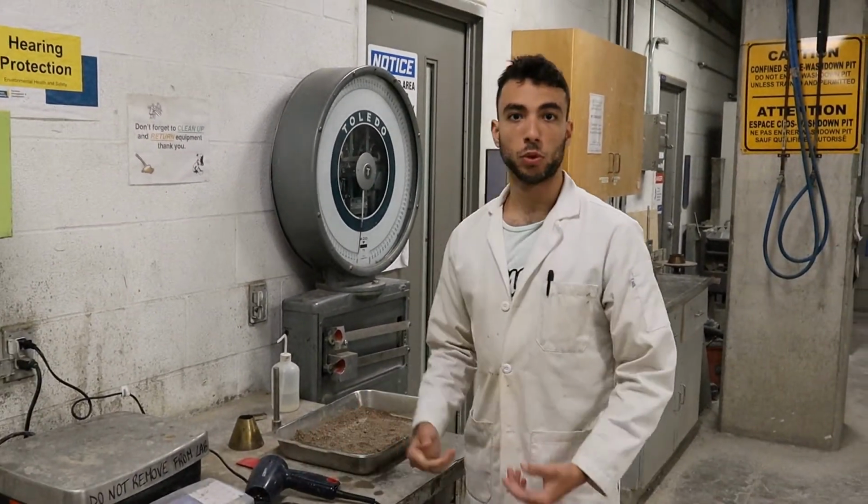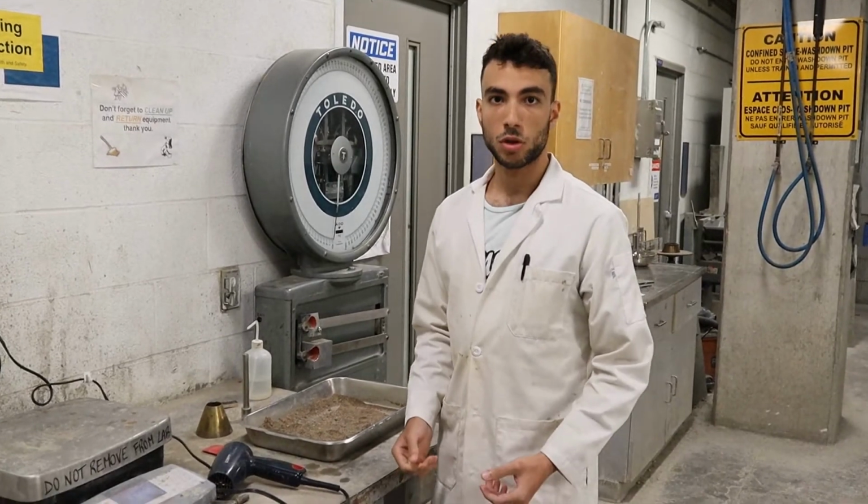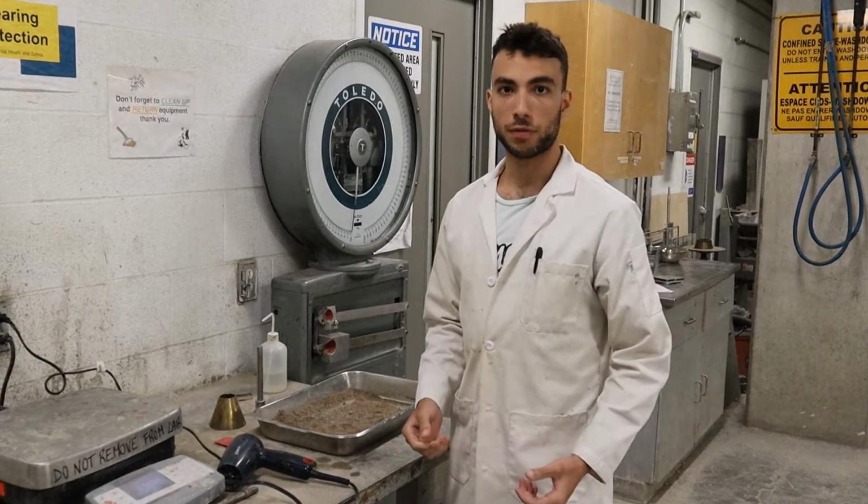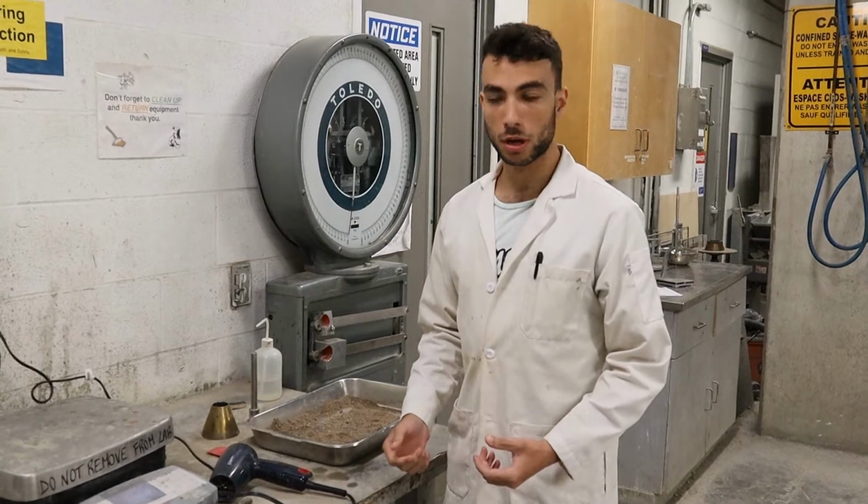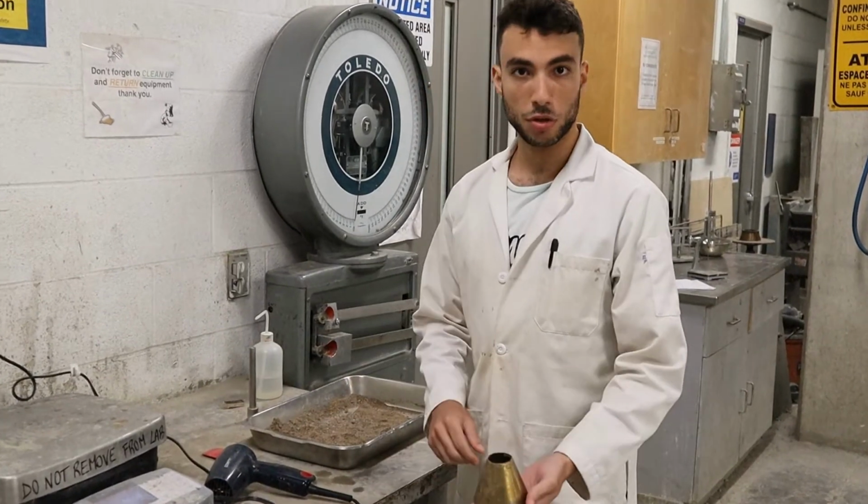So I've been blow drying it for a bit now. In order to check if the water around the surface evaporated or not, we're going to be using this mold.